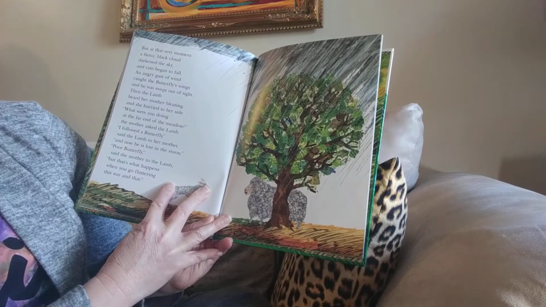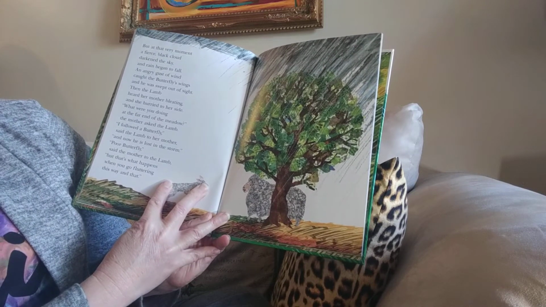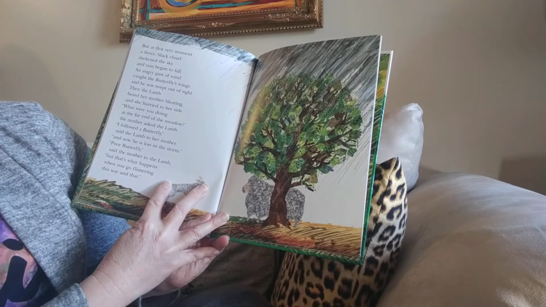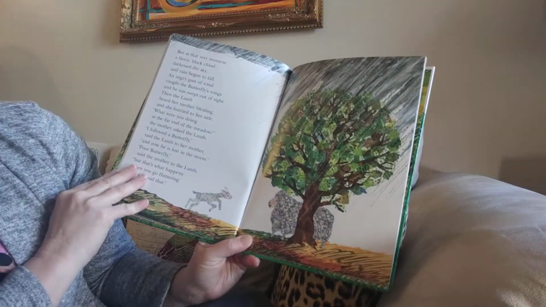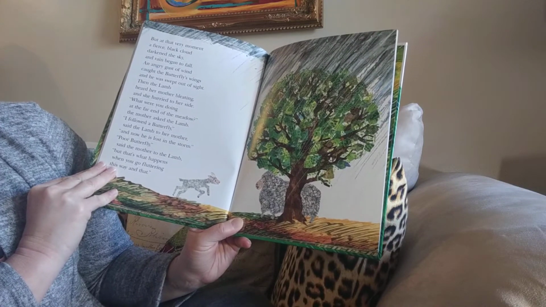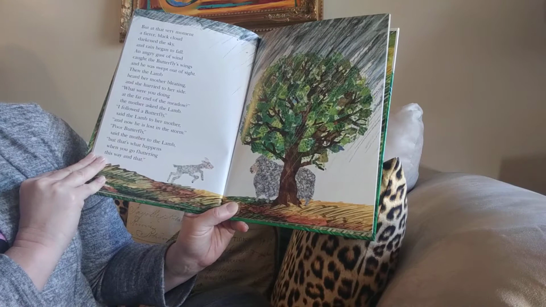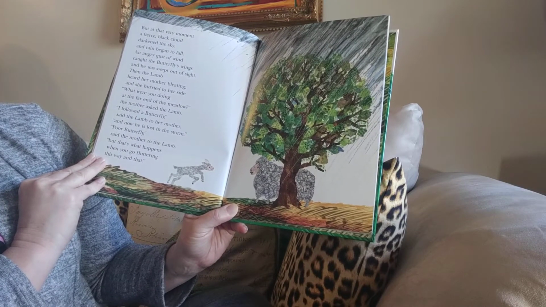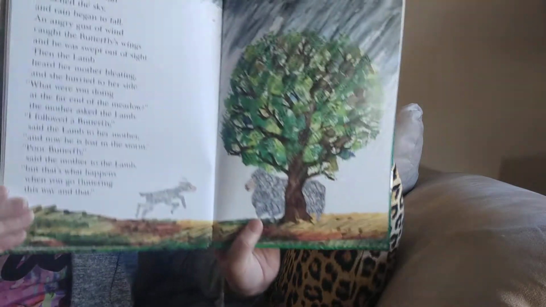And then the lamb heard her mother bleating, and she hurried to her side. "What were you doing at the far end of the meadow?" the mother asked the lamb. "I followed a butterfly," said the lamb to her mother, "and now he is lost in the storm." "Ah, poor butterfly," said the mother to the lamb. "But that's what happens when you go fluttering this way and that."